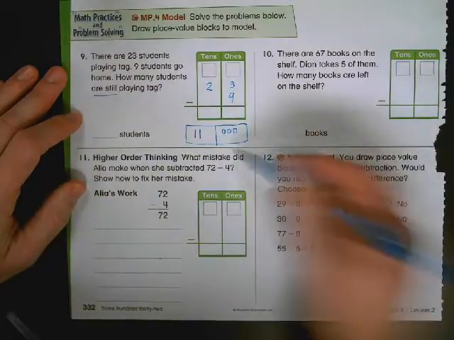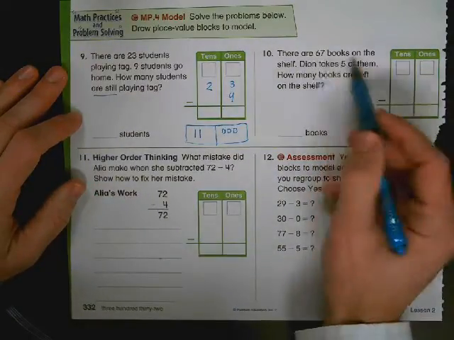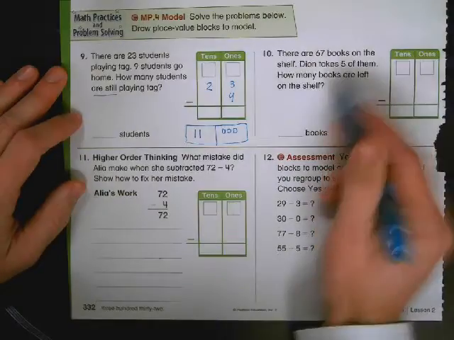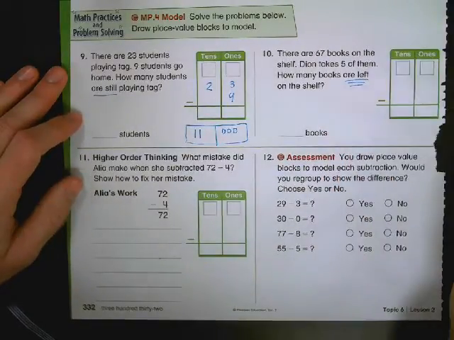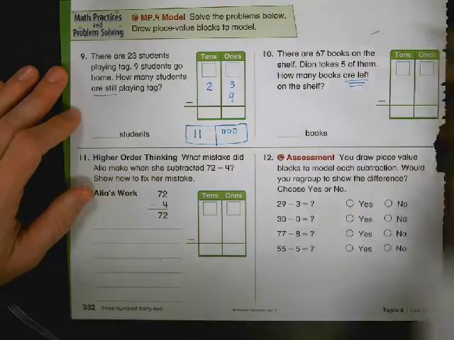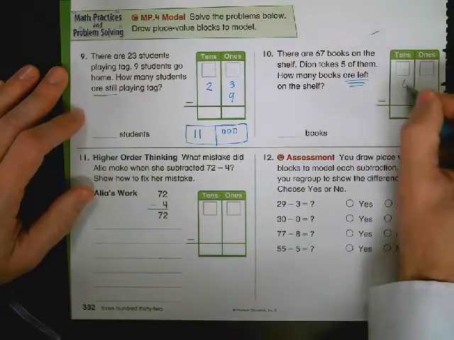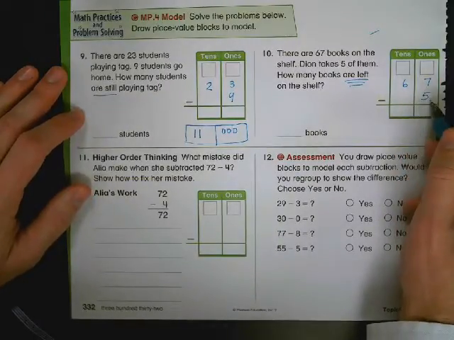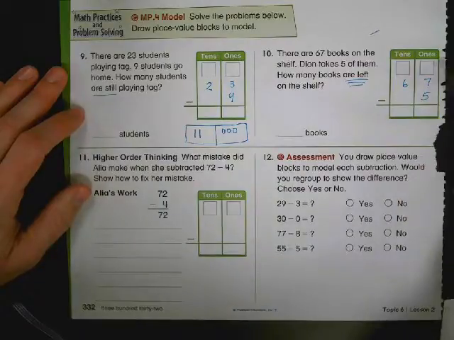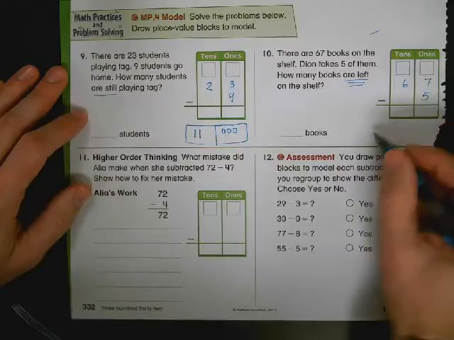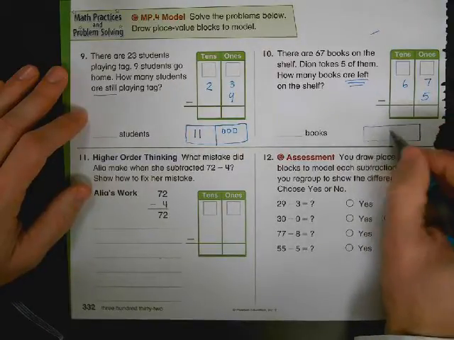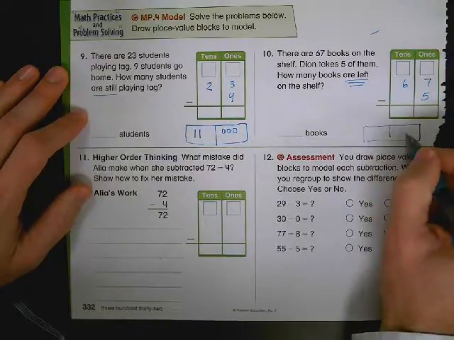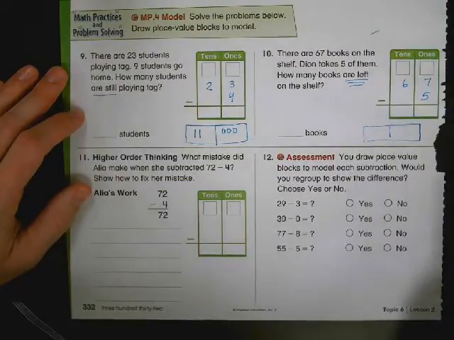Solve this equation. Same over here. 67 books on the shelf. Dion takes 5 of them. How many are left? Subtraction, take away, minus. Those are your key words. 67, it's very crucial to stack these in columns. 67 minus 5. If you put the 5 over here, it'd be 5 10s. It needs to be 5 1s. This is nice. Why? Because 7 minus 5 doesn't require regrouping. You can just draw 60 and 7 and take 5 away and you're done. Easy, easy, easy.